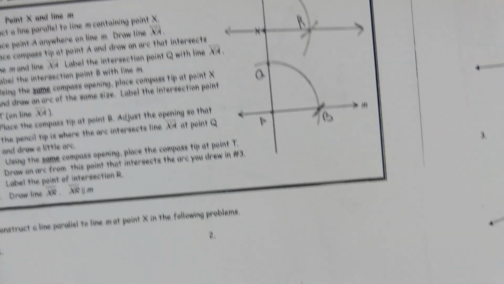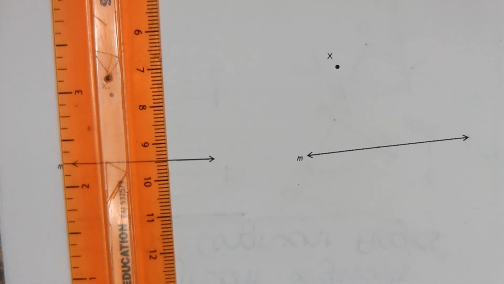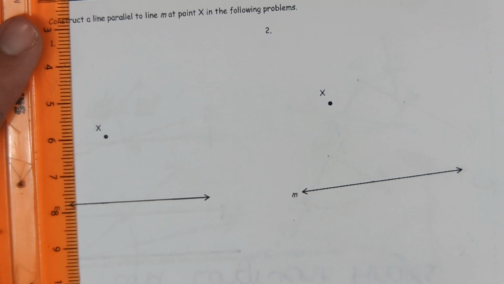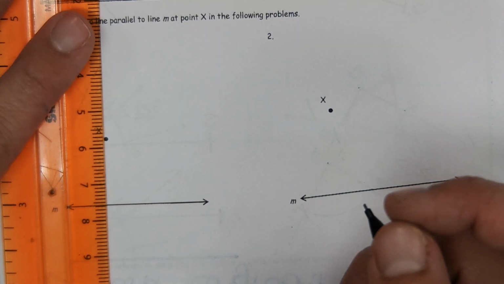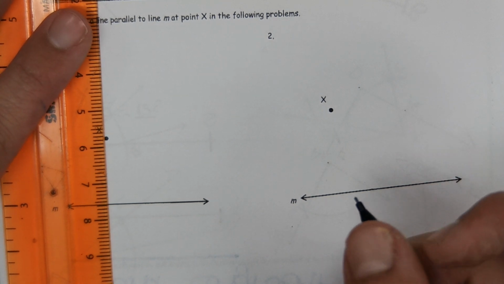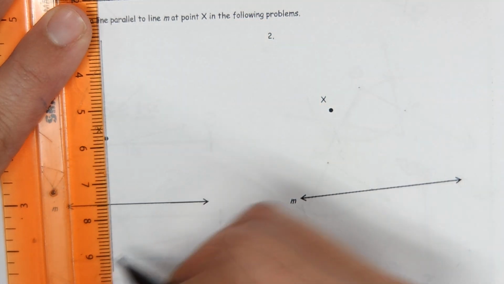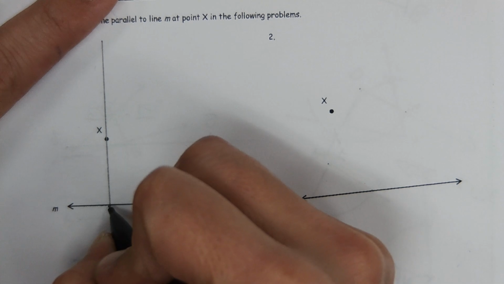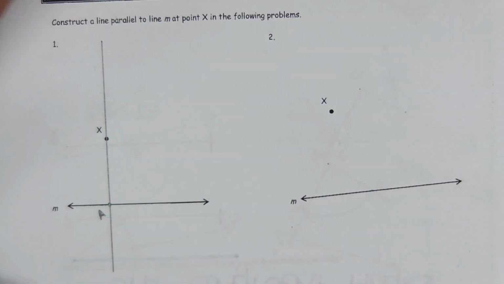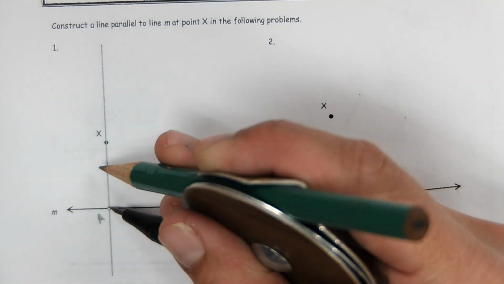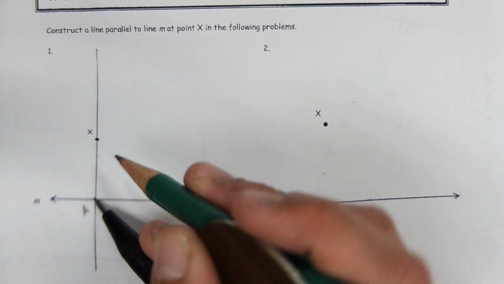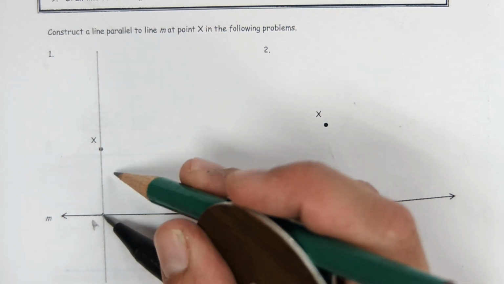Okay. Next one, number 1. I realized there was a lot of steps, so I'm going to just walk through it from the top again. So number 1, we're doing the same thing, drawing a line through this point and through that line. Point A, I'm going to draw an arc and then put this up to X and make the same arc.